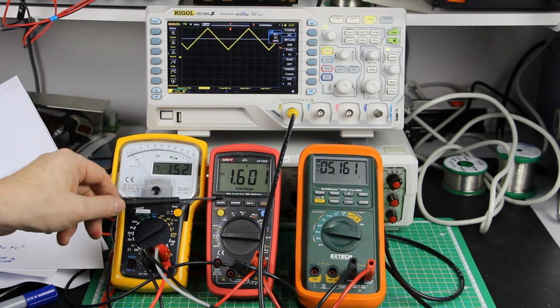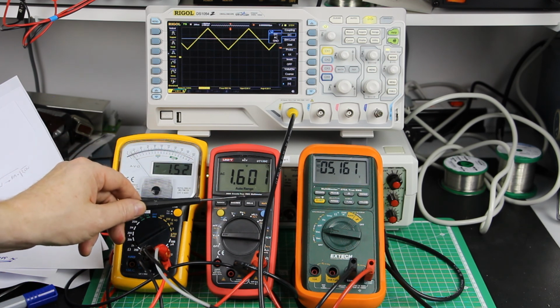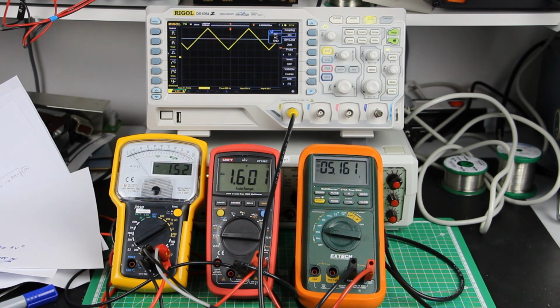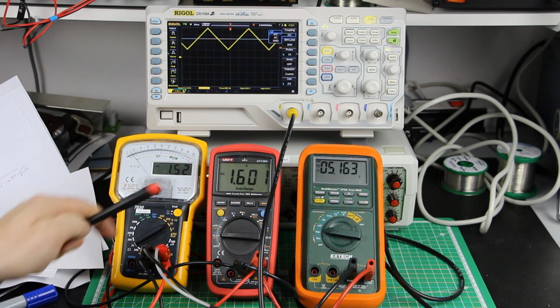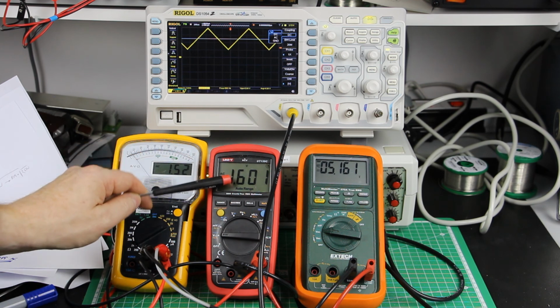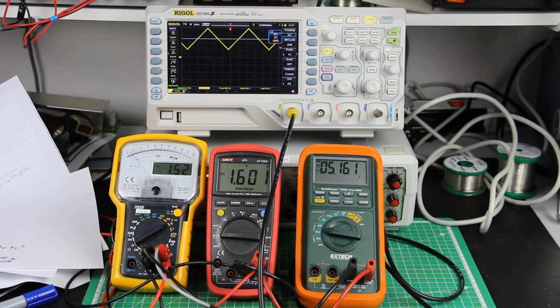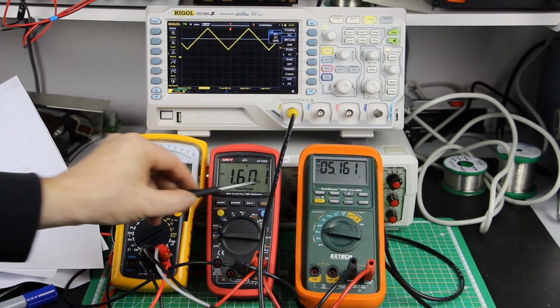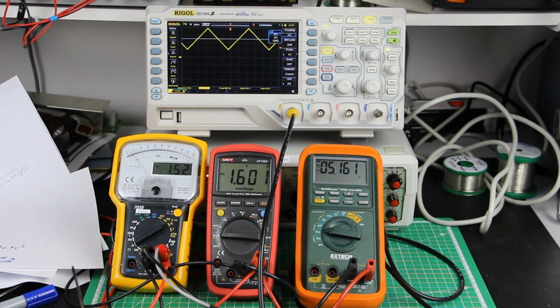But you see, what was once a dream, to have a $40 or 40 euro multimeter with true RMS capabilities, you have to know what you measure. It's not very exact, and it only works with symmetrical signals. And only modern multimeters with AC plus DC measurement, which are DC coupled, give you a more or less correct value.